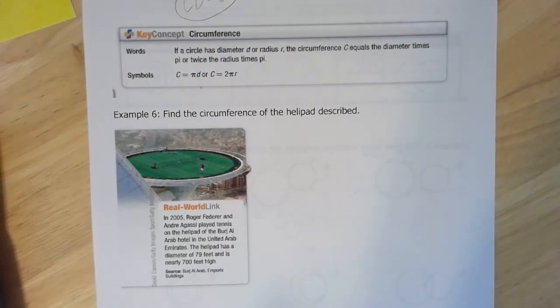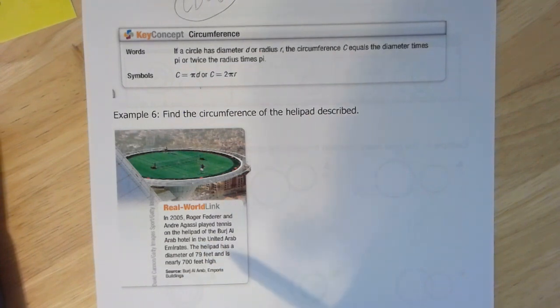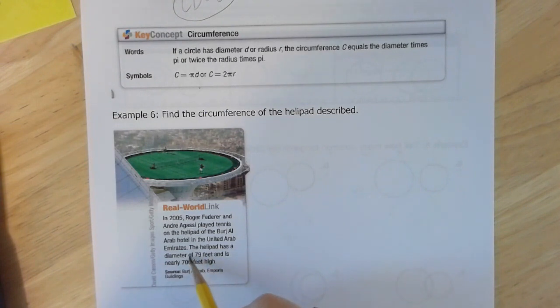So it wants to find the circumference of this helipad described. Okay, so you have to read in here. It says in 2005, played tennis on the helipad in the United Arab Emirates. Okay, so it says the helipad has a diameter of 79 feet. That's the important part we need.